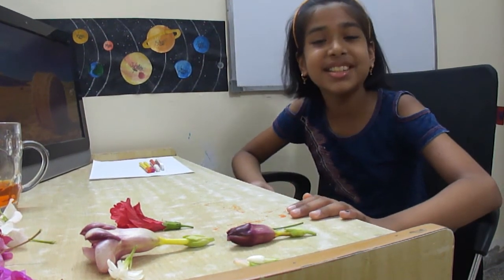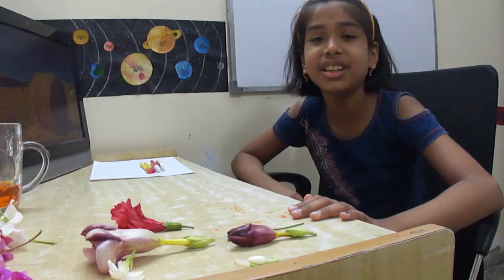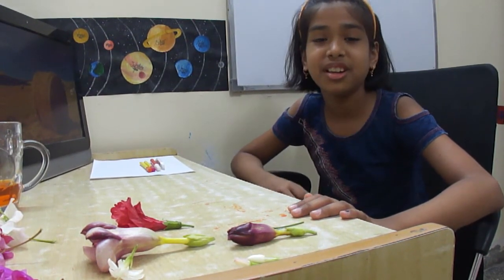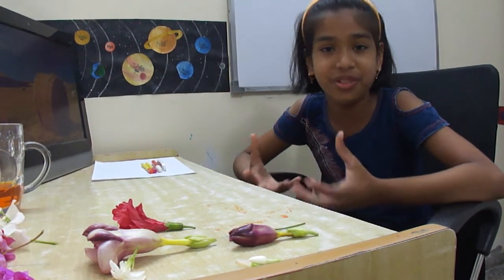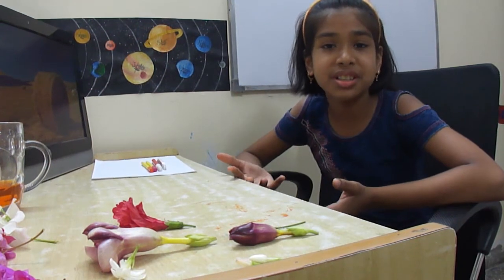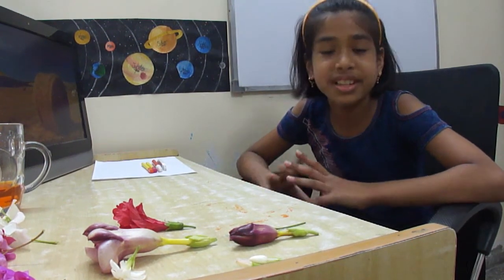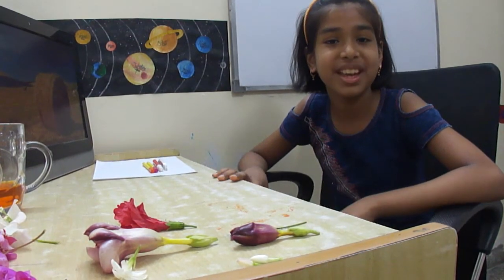These flowers are used for reproduction by the plants. Some plants don't have these beautiful flowers, for example, the algae and the mosses, but most plants have flowers.